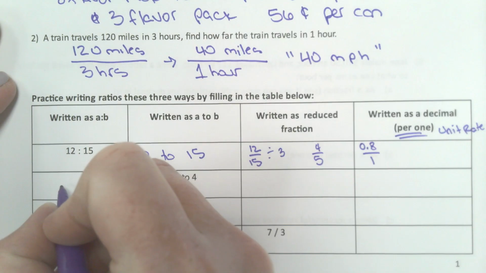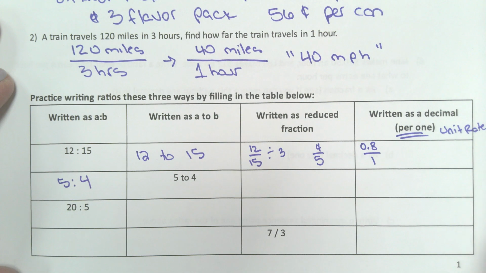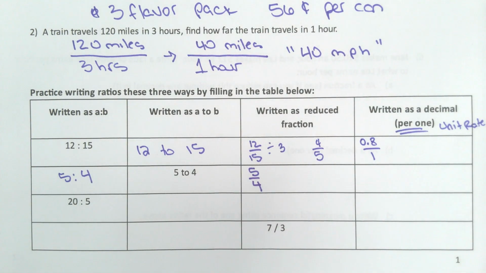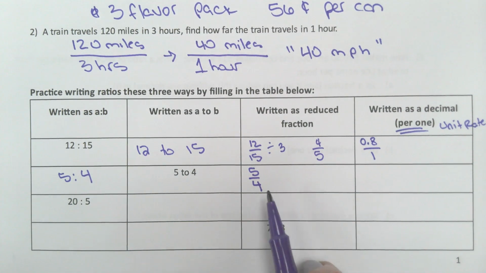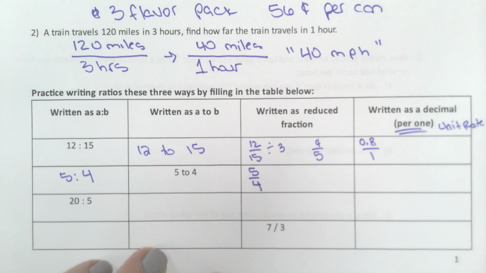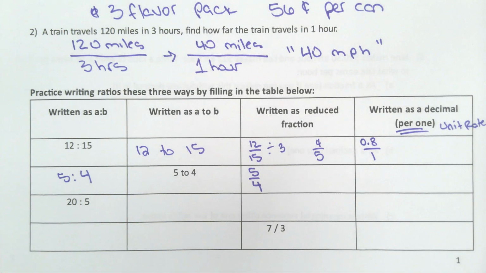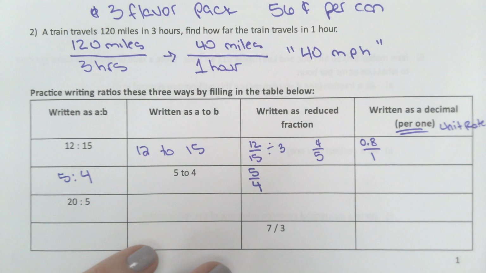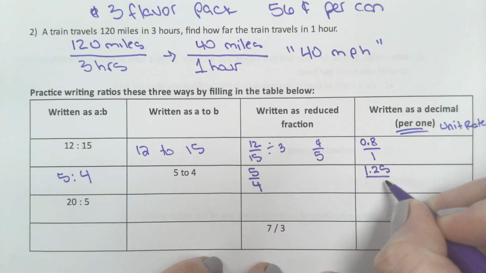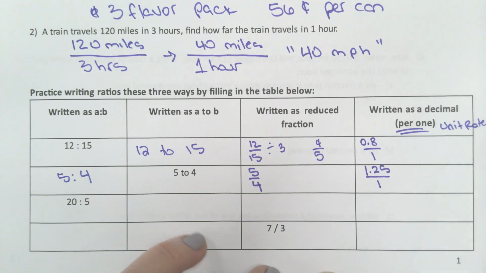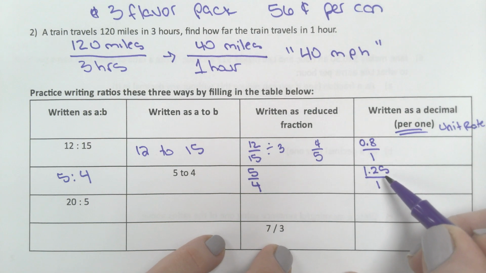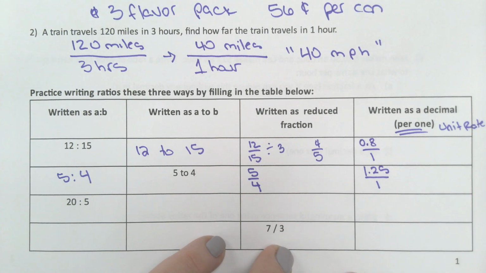All right, so 5 to 4 we would write as 5 over 4. Five fourths does happen to be a fully reduced fraction, and so to write it as a decimal, if you go 5 divided by 4 in your calculator, it should give you a decimal. What's 5 divided by 4? So that would be 1.25 over 1. So if it was a money thing, you would say that it is $1.25 per unit.